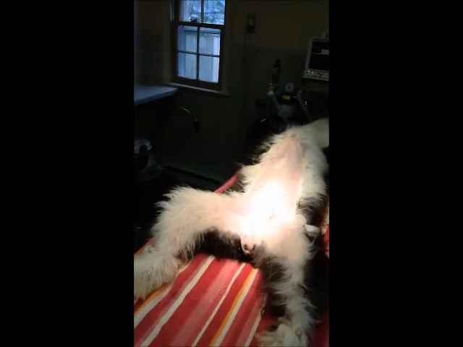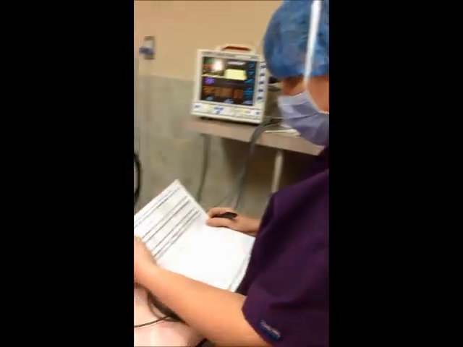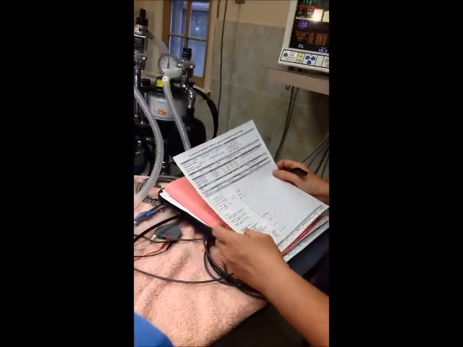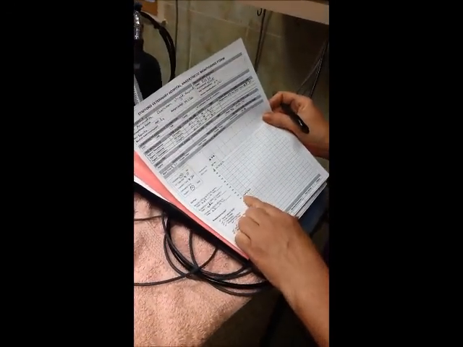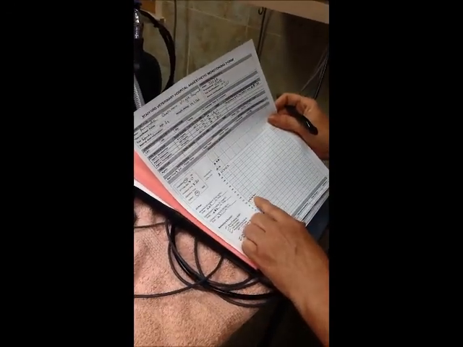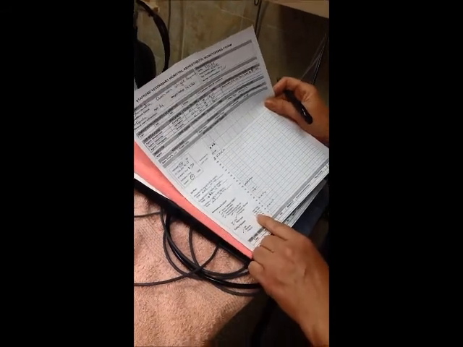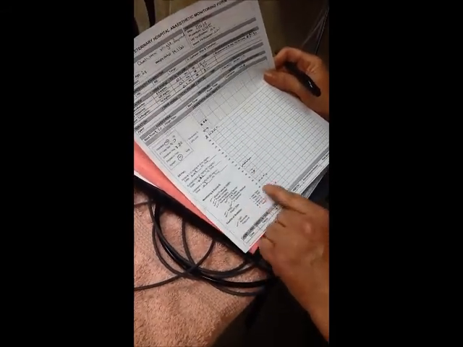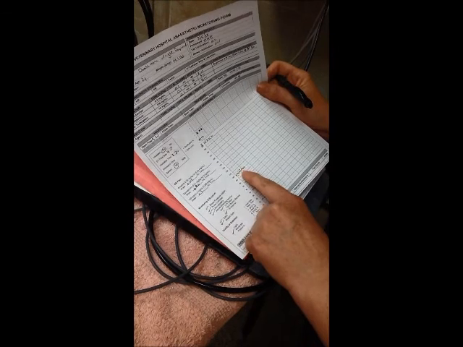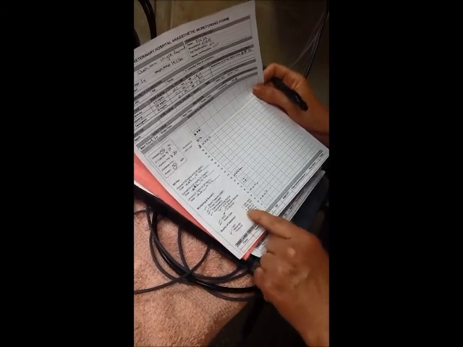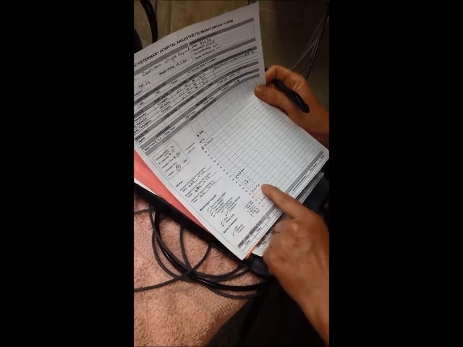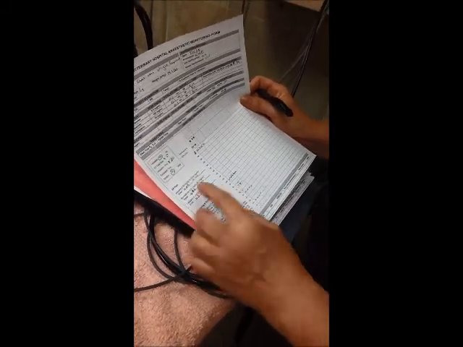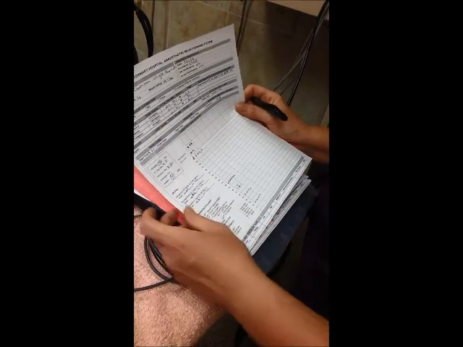This is for Amanda, she's a feline, we're spaying her, she's in the process of being spayed today. This is her SpO2 and her temperature. As you can see, her SpO2 and her temp is the sideways arrow. Her heart rate has been the closed dots, her respirations have been the open dots, and her EtCO2 has been the X's. And her blood pressures have been the lines.